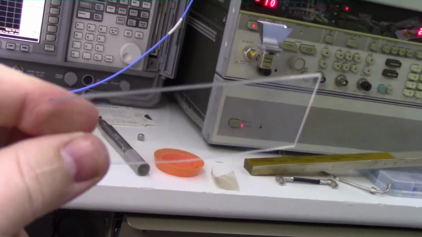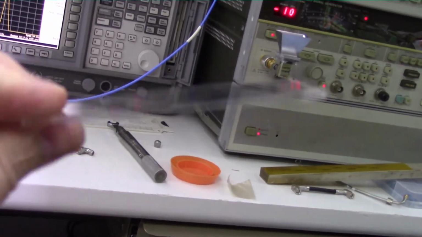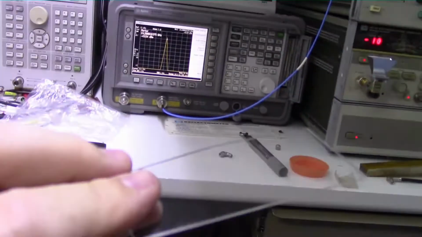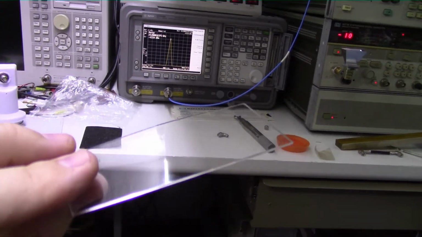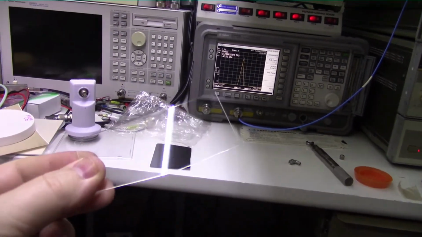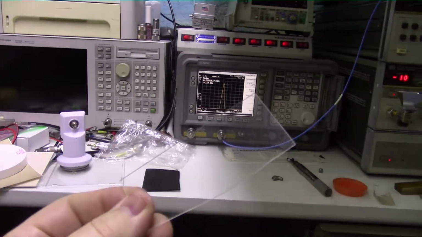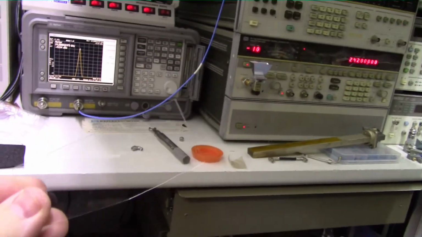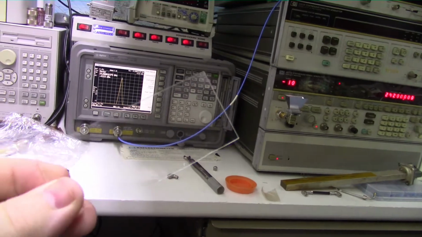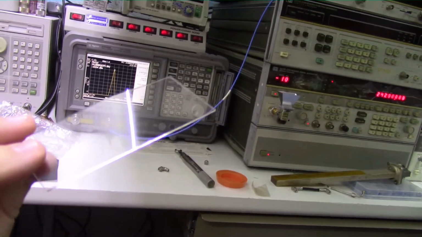A given company can have dozens of different grades of clear polycarbonate like this. So tests like what I'm doing here are kind of useless, because the plastic that I'm testing here may be totally different than the plastic you're going to be testing or using on your antenna. It's actually pretty useless, but interesting. So just keep that in mind.